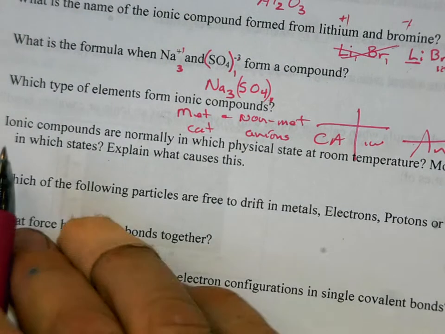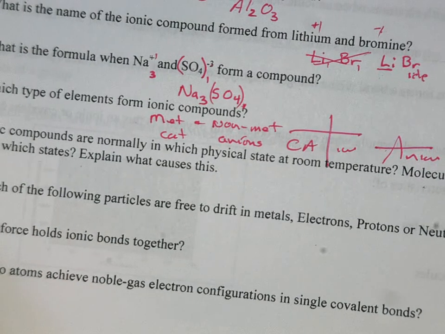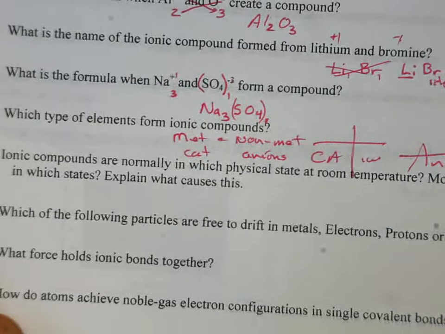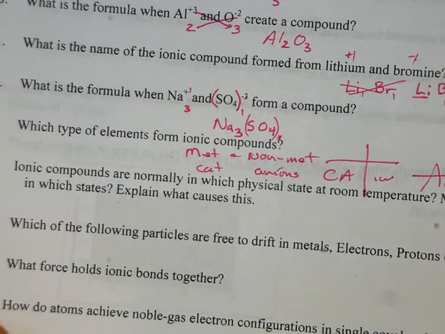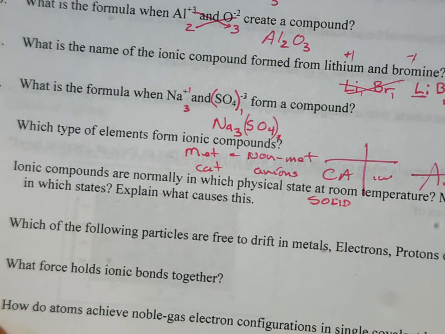Oh, we're doing about 1 minute a question. That's pretty good. Ionic compounds are normally in which physical state at room temperature? Let's get our question over there so you can see it. At room temperature, they are normally going to be a solid, assuming you don't have them dissolved in water.